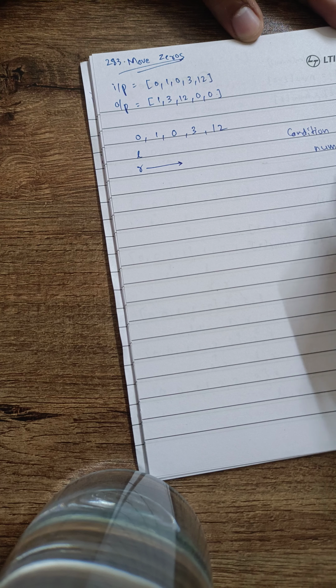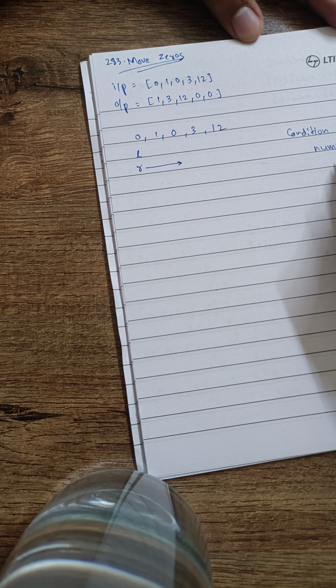If it is not equal to 0, I'm trying to identify a non-zero value, and if that is true, then what I would do is swap both of the numbers.